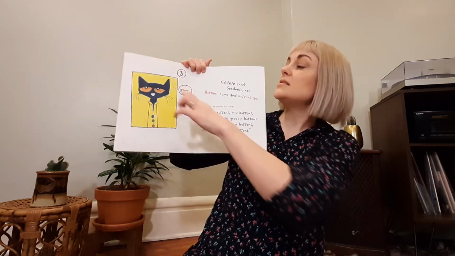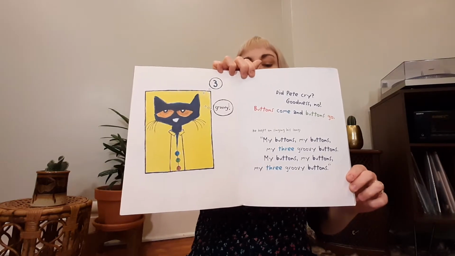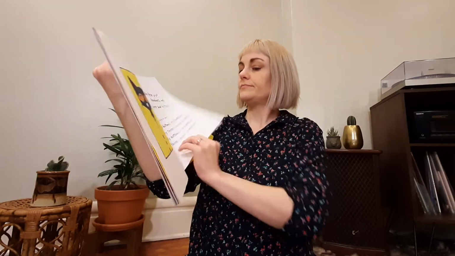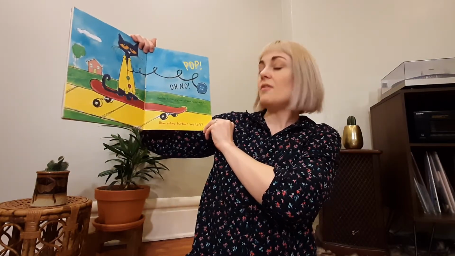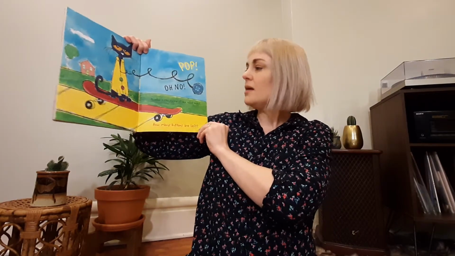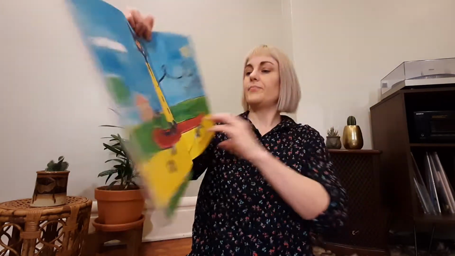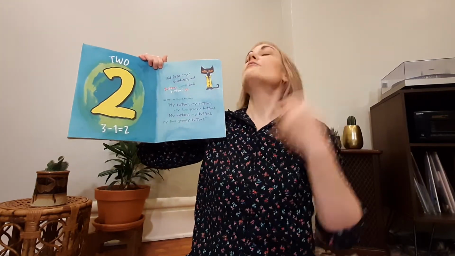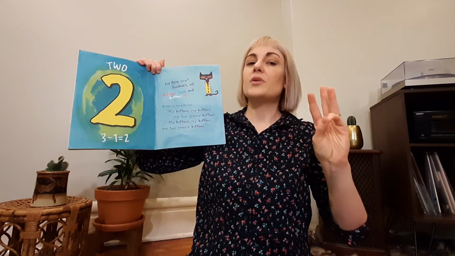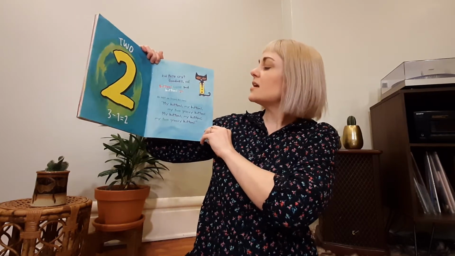And in his head, he's thinking 3 groovy. So it's not bothering him. Pop! Oh no! Another button popped off and rolled away. How many buttons are left? You tell me. 2. 3 minus 1 equals 2. First he had 4, and then 3, and now 2. Did Pete cry? Goodness no. Buttons come and buttons go. He kept on singing his song.